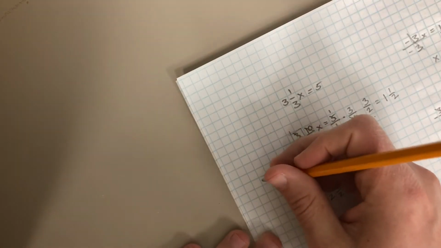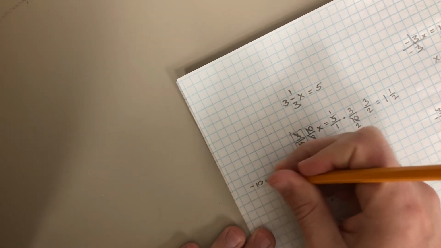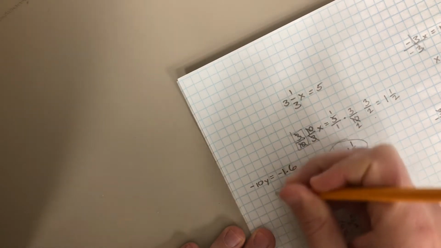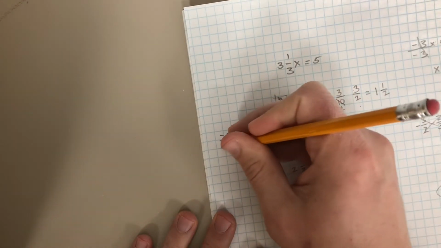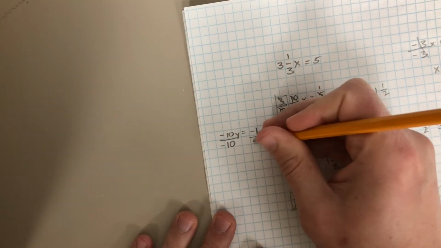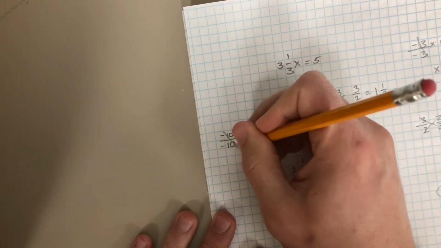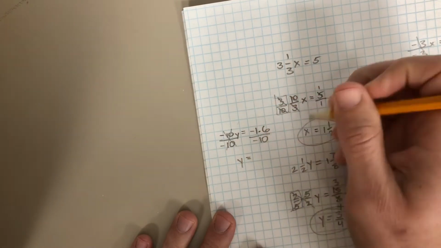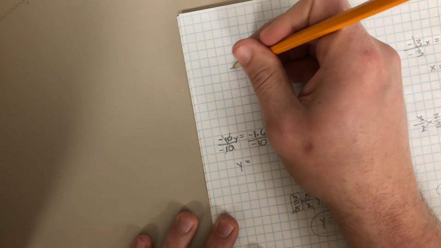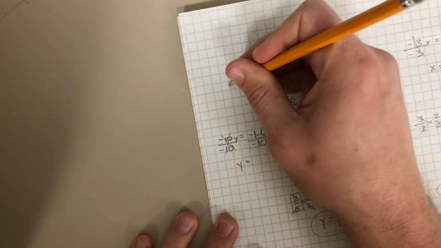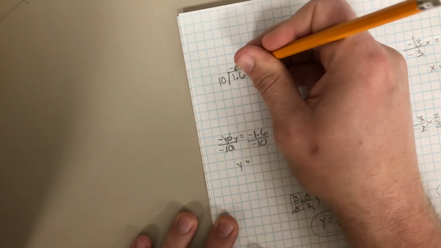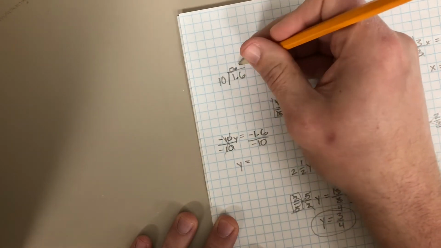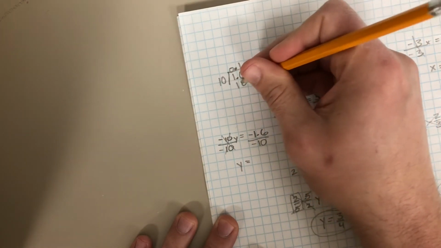So I got negative 10y equals negative 1.6. To get y by itself, divide by negative 10 and divide by negative 10. That'll cancel that out, leaving me with y equals negative 1.6 divided by negative 10. Let's just do 1.6 divided by 10. 10 goes into 1 0 times, 10 goes into 16. 1 times 10 is 10.